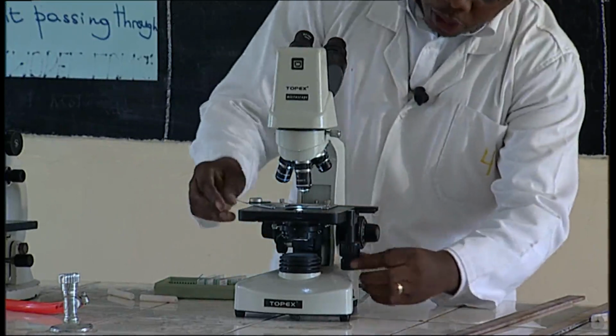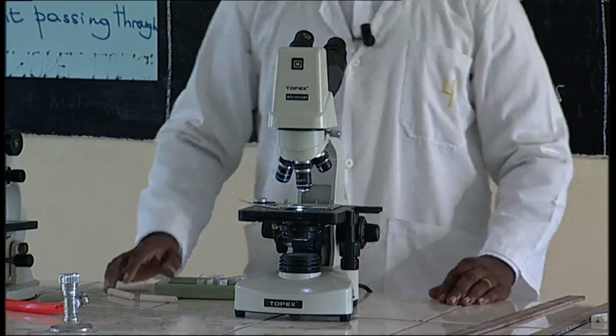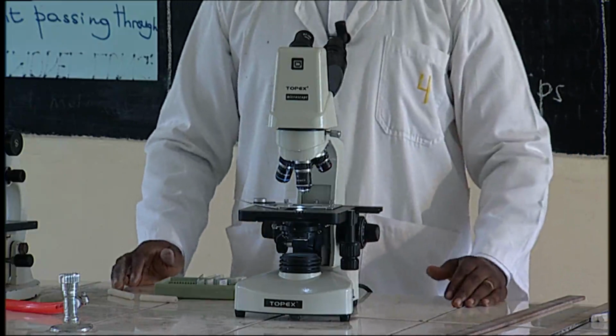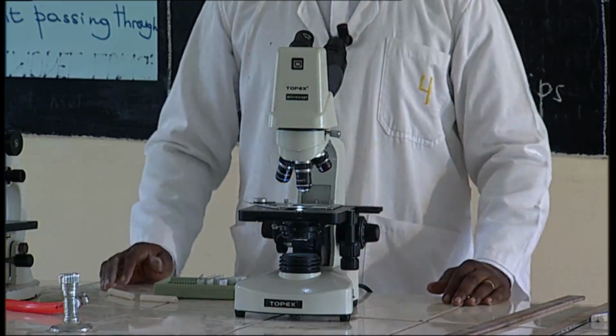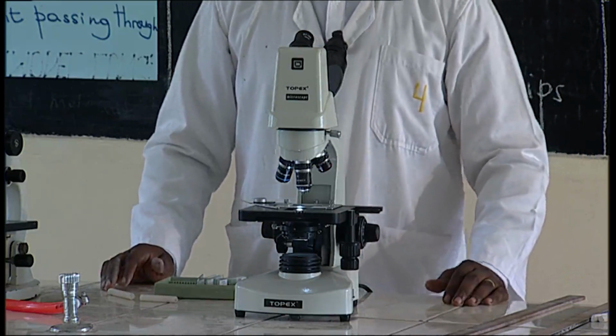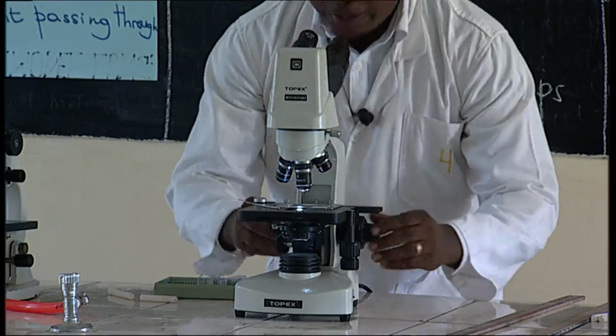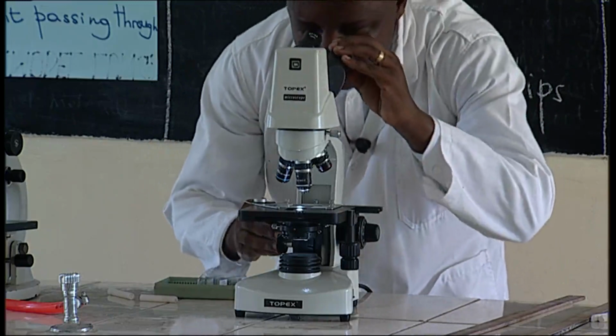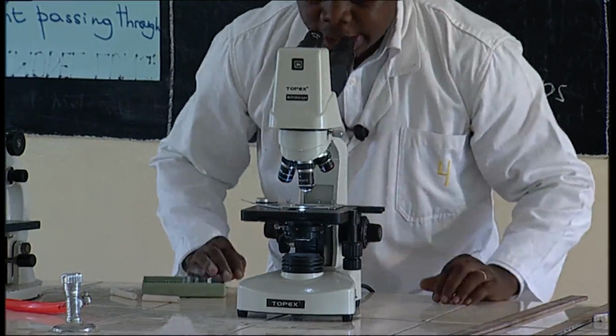And when I put it on top of the stage of the microscope, it is going to be supported by stage clips. The stage clips are going to hold it in position, and then from there, I can observe nicely my specimen.